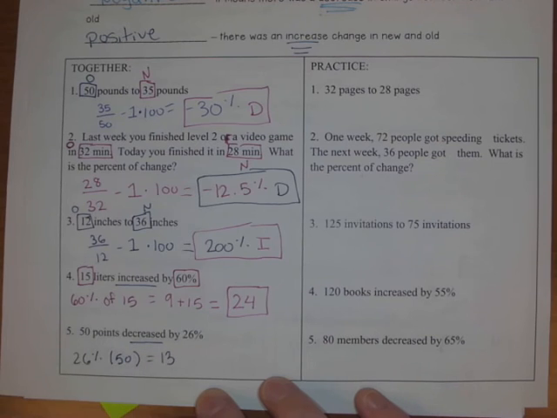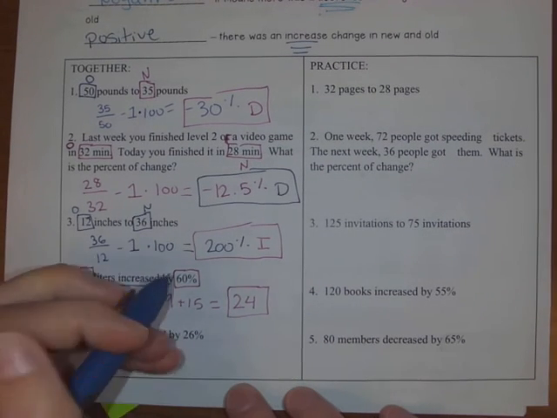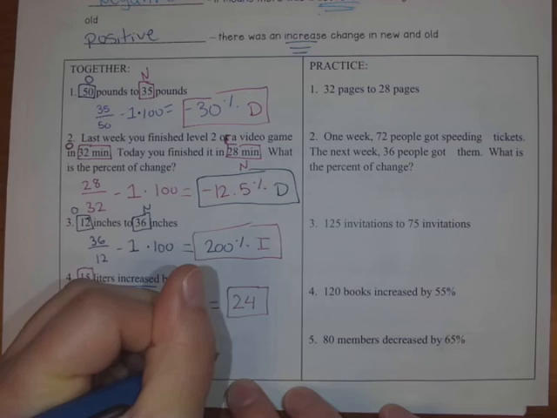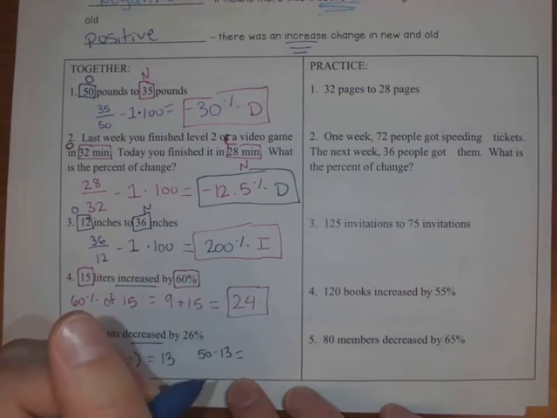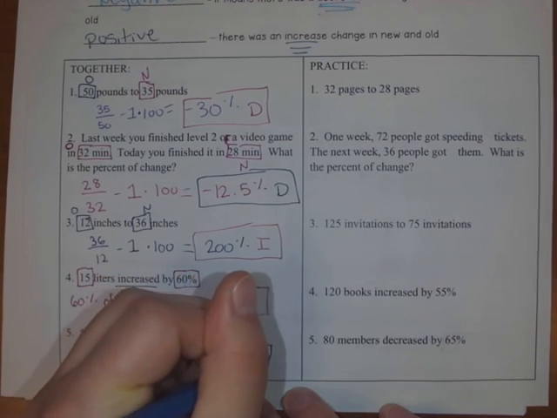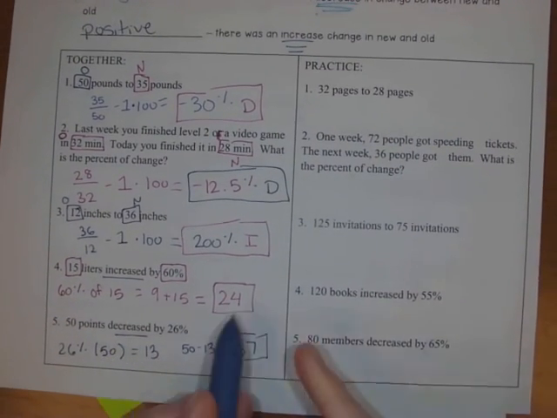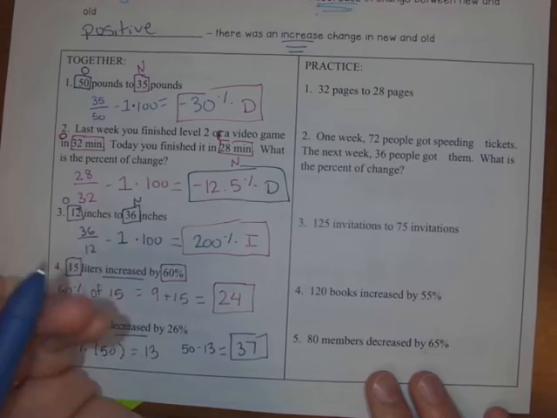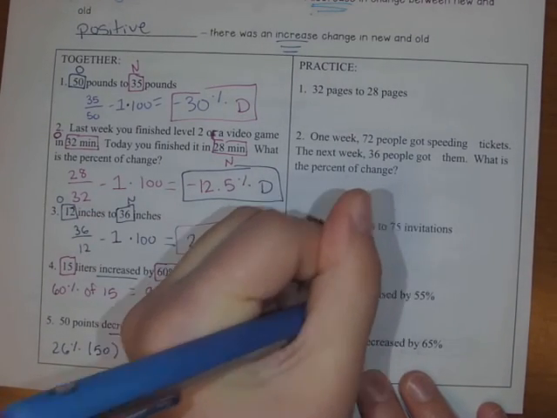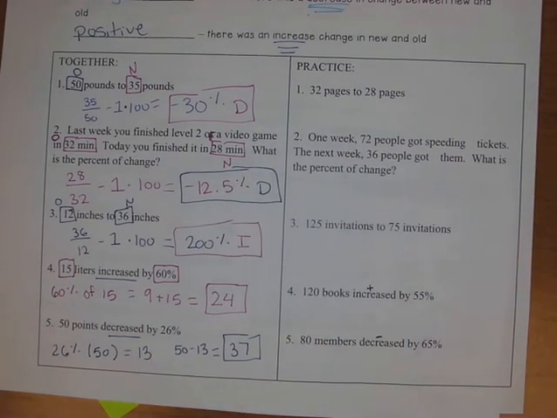And then because it's a decrease, we're going to subtract them. So you have 50 minus 13, which is 37. And so these two and these two are going to be the same. This one's going to be adding, and this one's going to be subtracting.